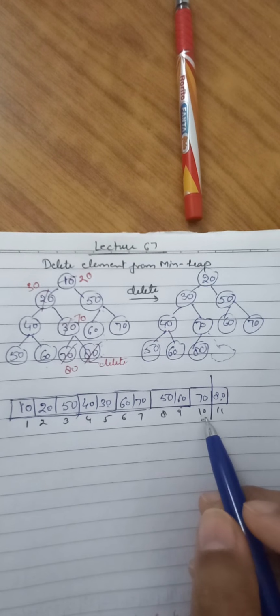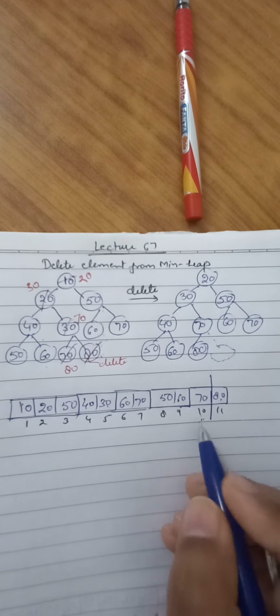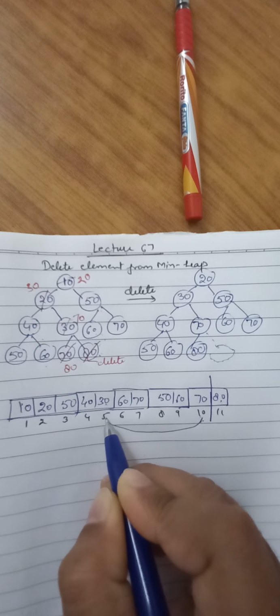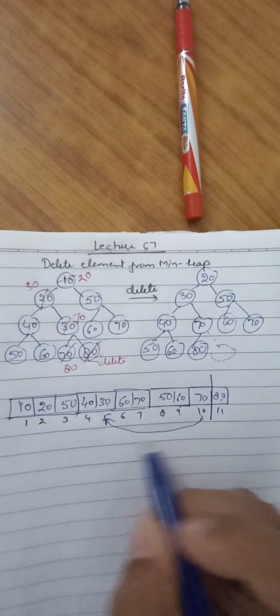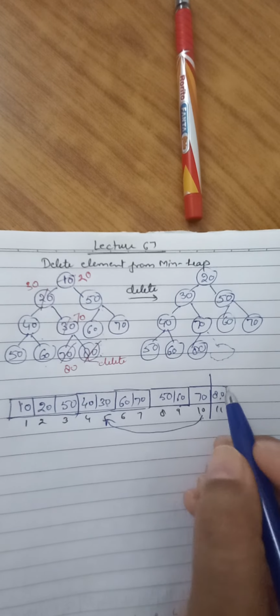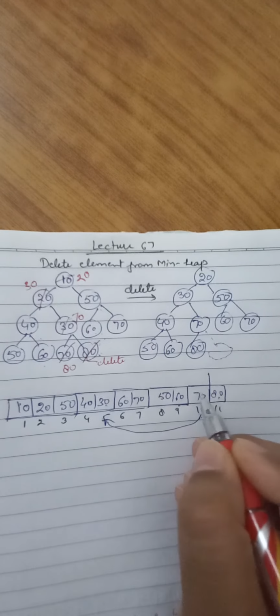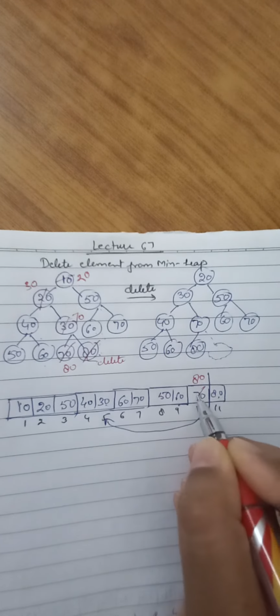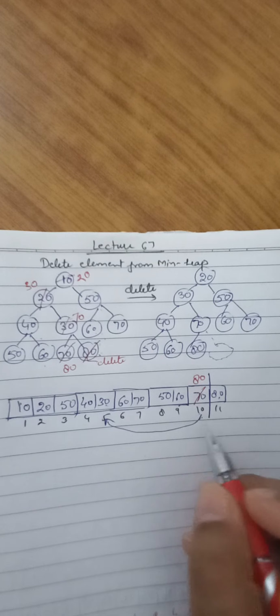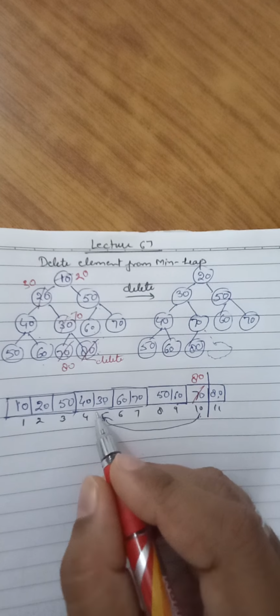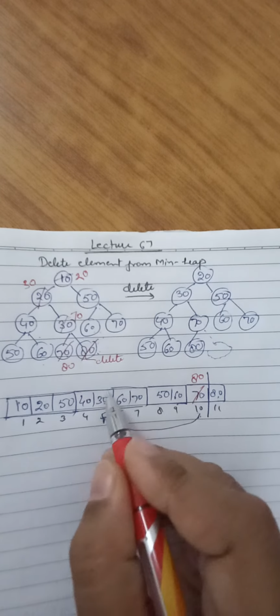We are deleting from there to here. Its parent is 5, so we are shifting 80 here, and its parent is at index 5, so we are shifting this element there to here, so 70 will come here.